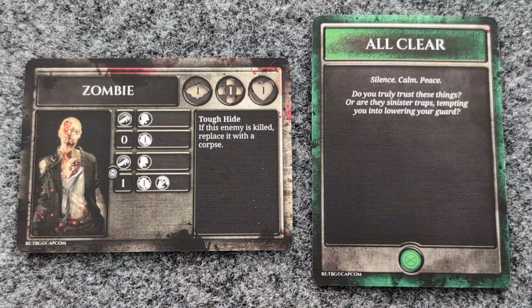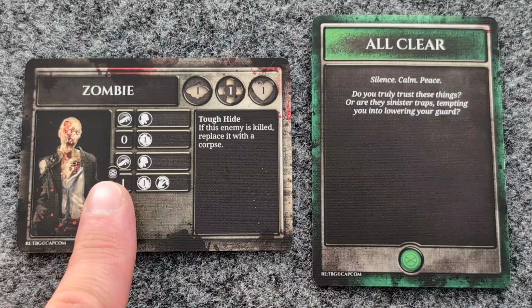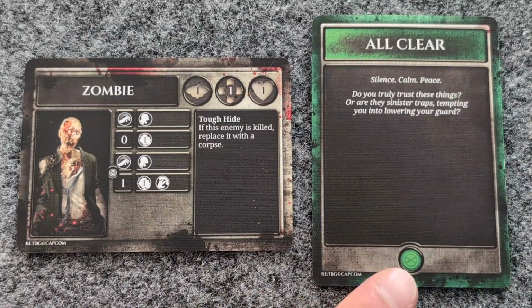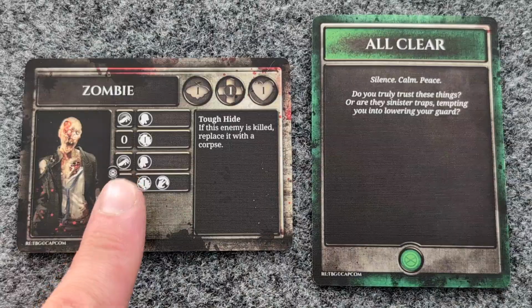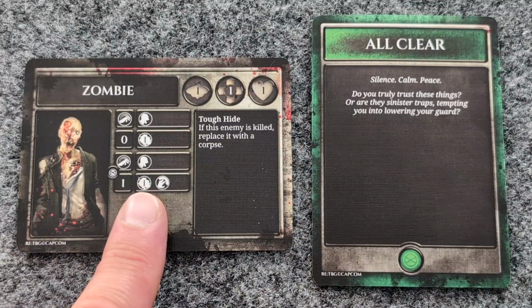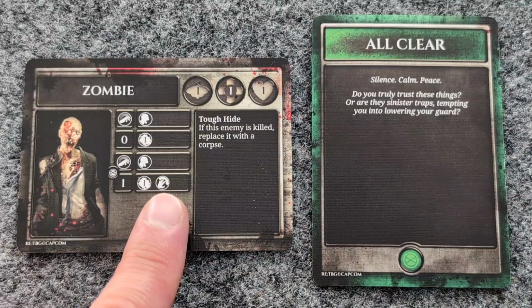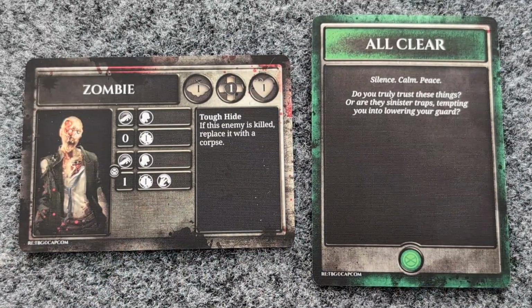And there will be times when an enemy will do a special attack instead of its default attack. And that is when this symbol matches this symbol on a tension card. So the zombie can be 1 away from a hero, and it will do 1 damage and then go into the same square as the hero after resolving the attack.